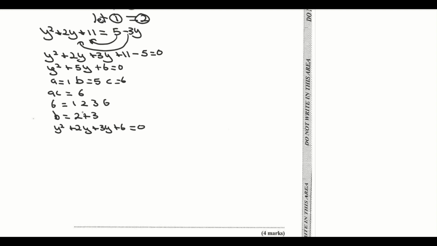There are 4 terms, so you're going to factorize. Put the first two terms in a bracket: y squared plus 2y, plus 3y plus 6 is equals to 0. Then factorize. That's y, open bracket, y plus 2, and then plus 3 by y plus 2.